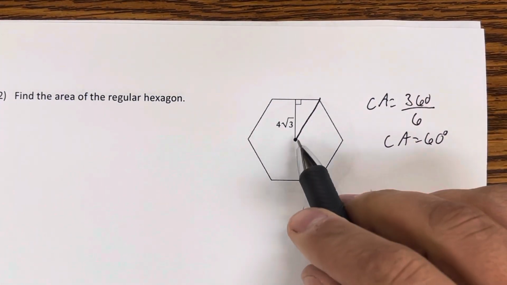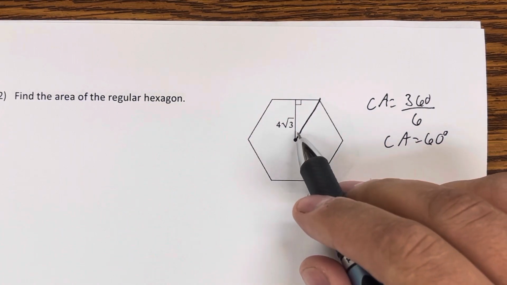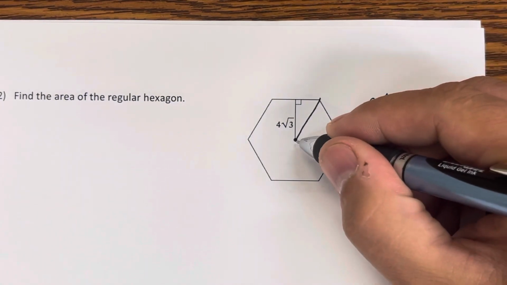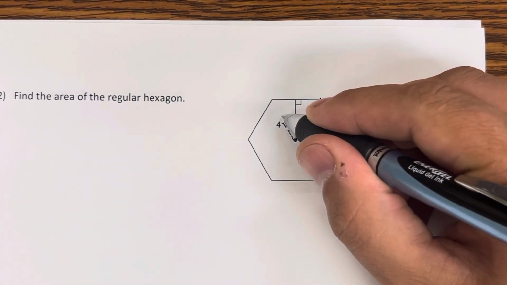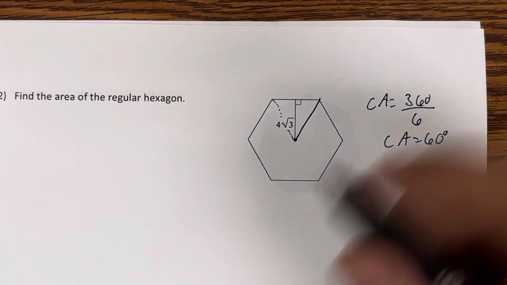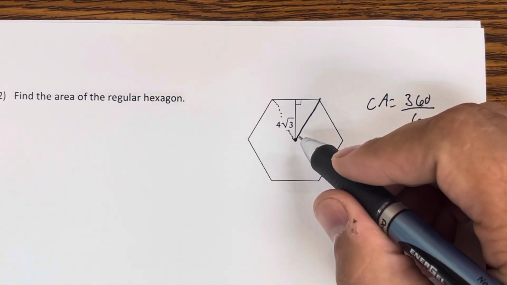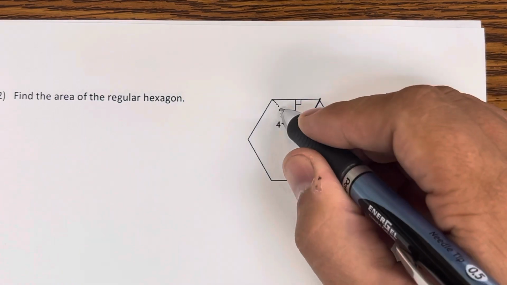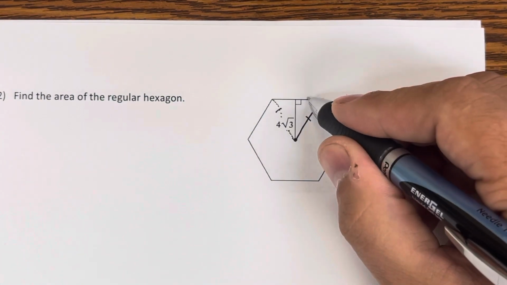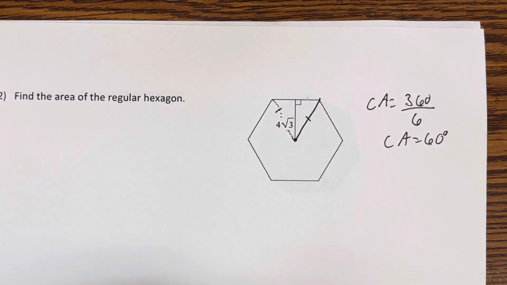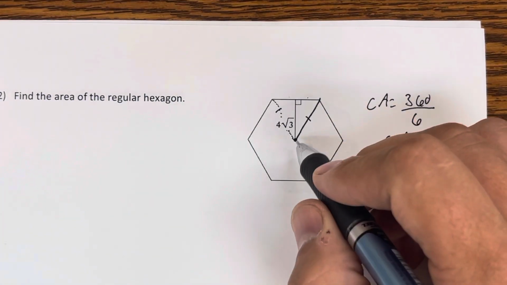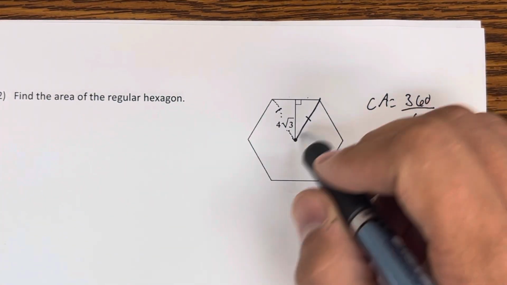Now here's the key. I broke this apart into this triangle. That's not the whole central angle. The whole central angle would go over to here. So the whole thing is 60 degrees. Now here's the key. These two pieces are congruent. That makes these two pieces the same size. And I've broken it apart into a right triangle, okay?